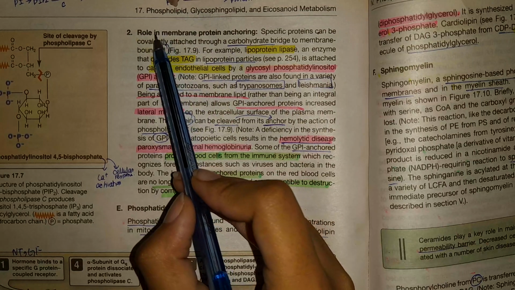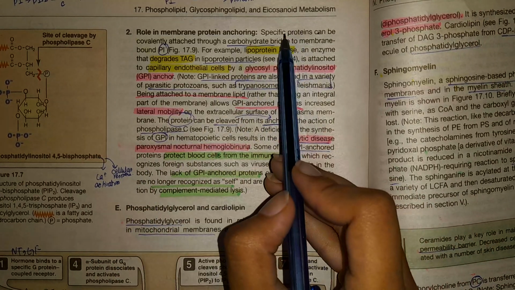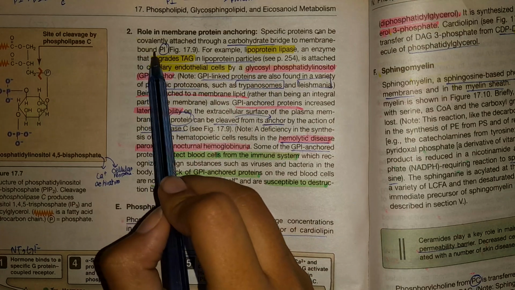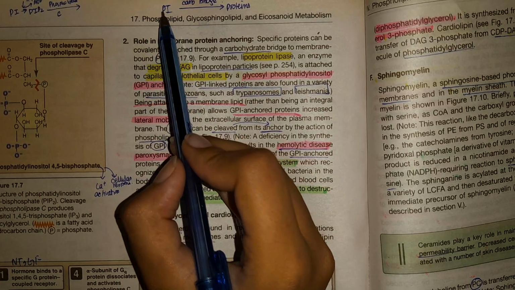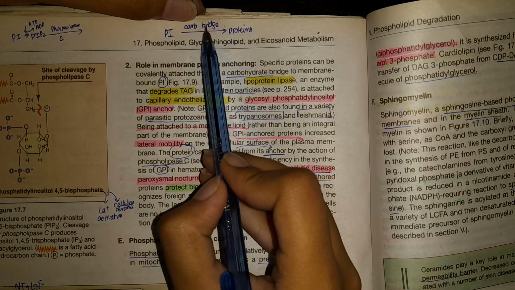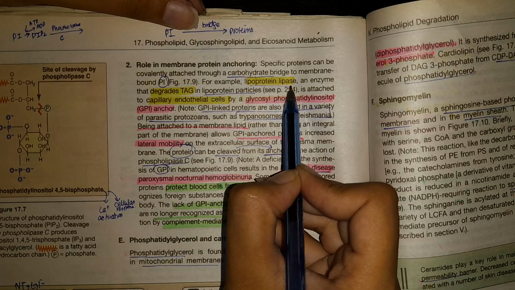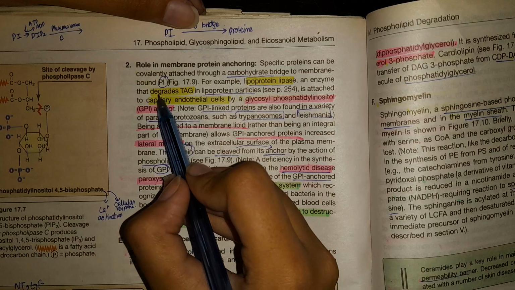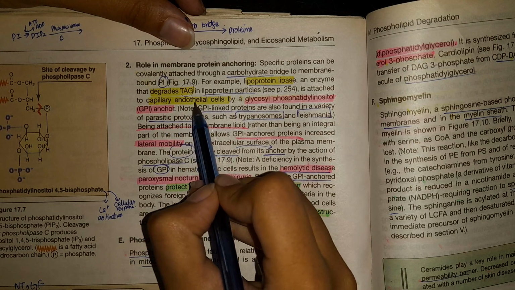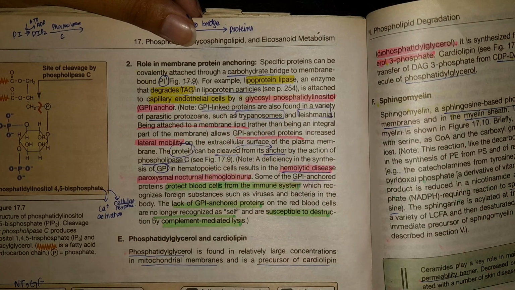Now phosphatidylinositol has a second role, which is membrane protein anchoring. Specific proteins can be attached through a carbohydrate bond to the phosphatidylinositol. I have made this diagram where phosphatidylinositol has certain proteins attached to it via this carbohydrate bridge. For example, lipoprotein lipase, an enzyme which degrades triacylglycerol, is attached to the capillary endothelial cells by a glycerol phosphatidylinositol, or GPI, anchor.